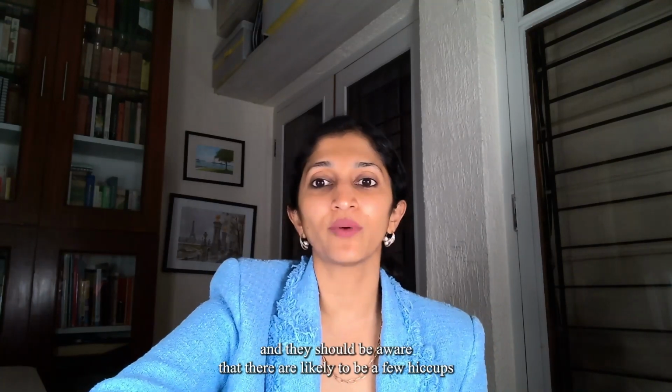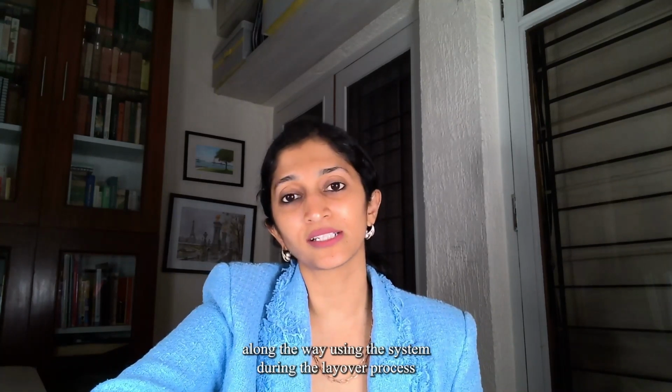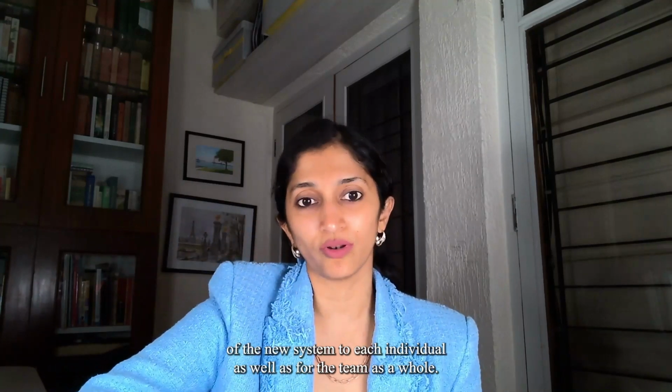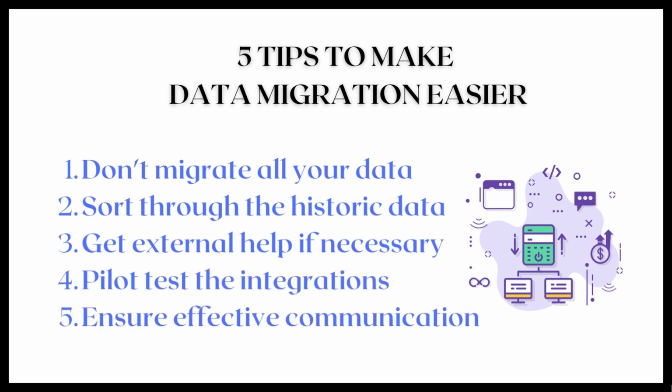And they should be aware that there are likely to be a few hiccups along the way using the system during the layover process. And finally, educate them about the complete benefits of the new system to each individual as well as for the team as a whole. Remember, data migrations are never going to be easy, but thinking through the above points and planning accordingly can make the process a lot more manageable for the team.